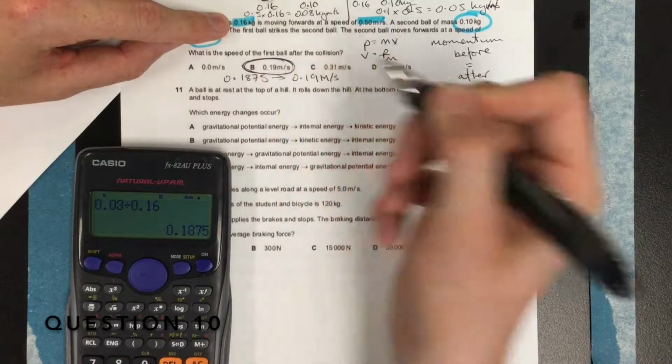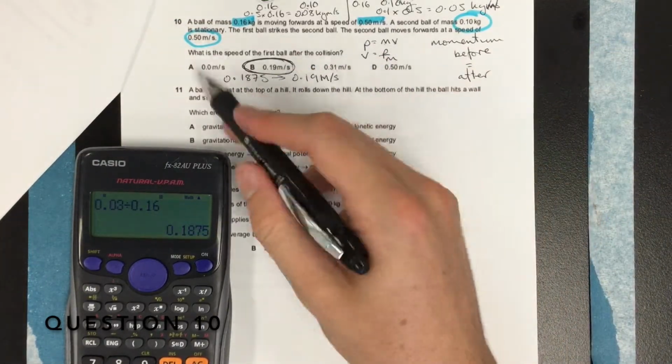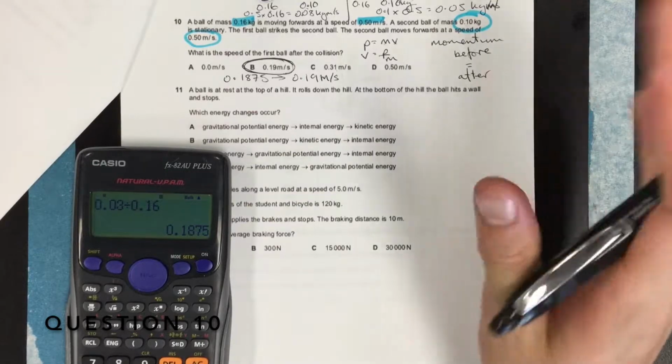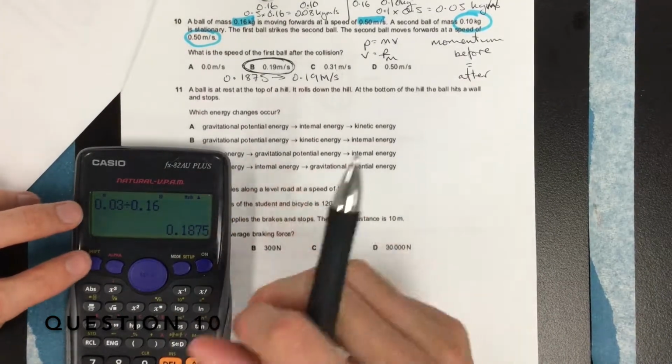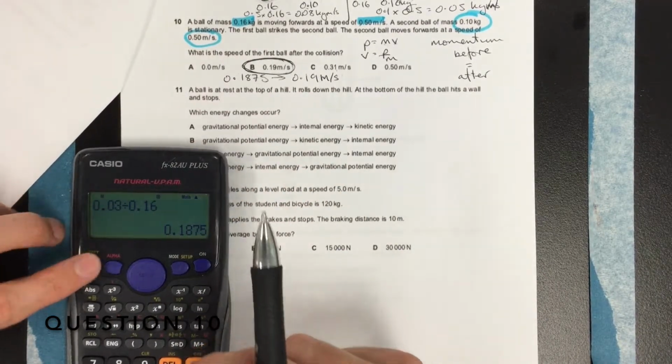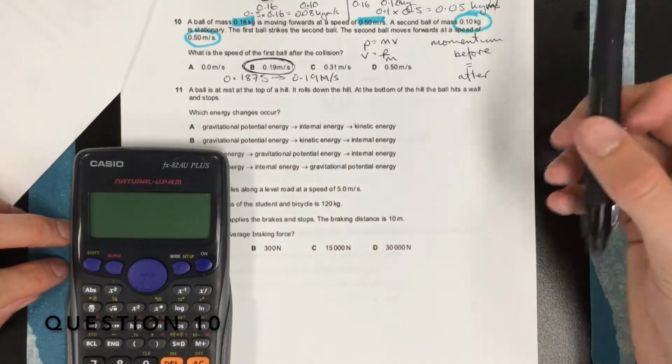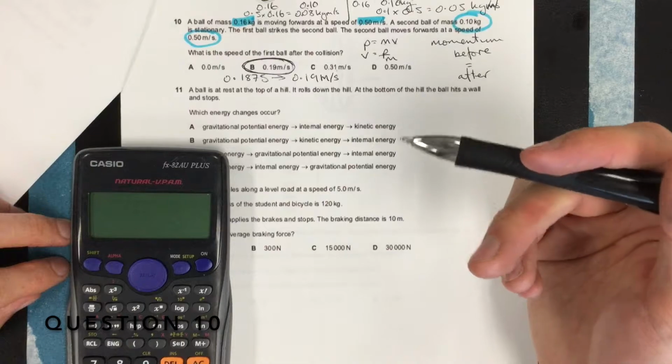If I did that and it didn't match one of these answers, I would check it straight away, right? I would absolutely go and have another work through that question. But generally speaking, if it's close, it's probably the right one. You just need to round it to the right number of figures.